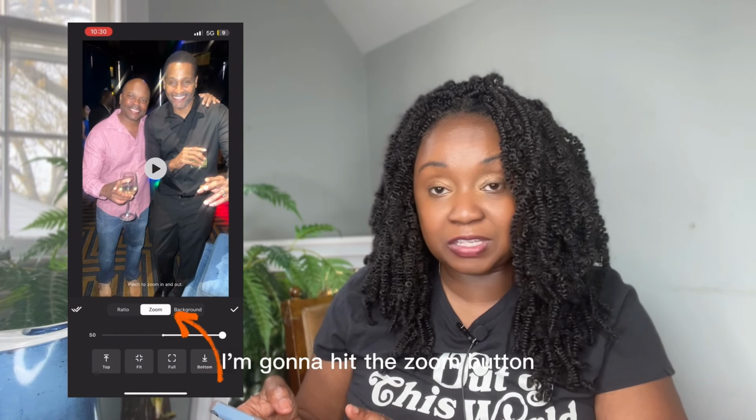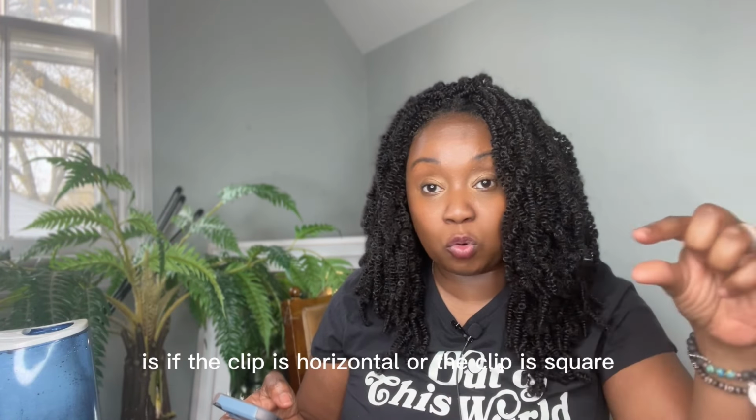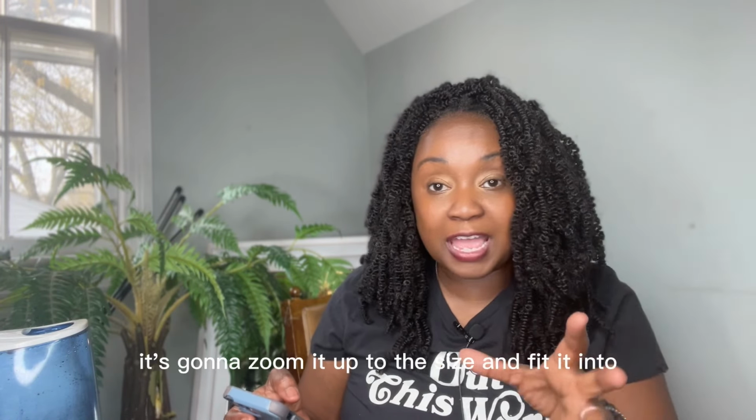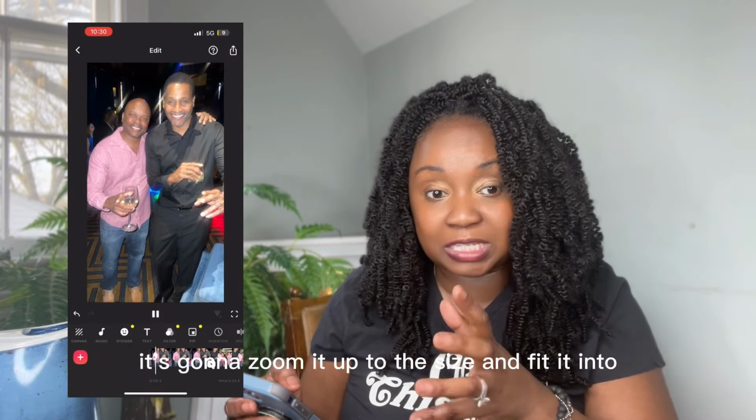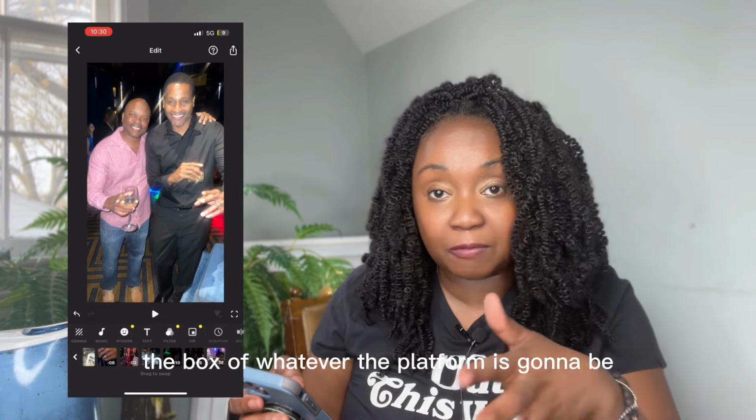After I select the canvas, I'm going to hit the zoom button. What the zoom button does is, if the clip is horizontal or if the clip is square, it's going to zoom it up to the size and fit it into the box of whatever the platform is going to be.